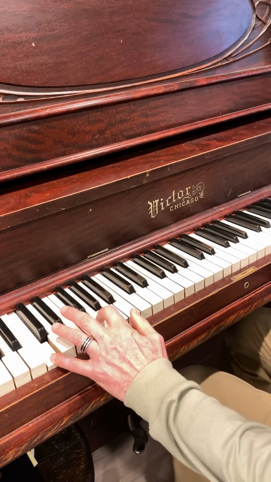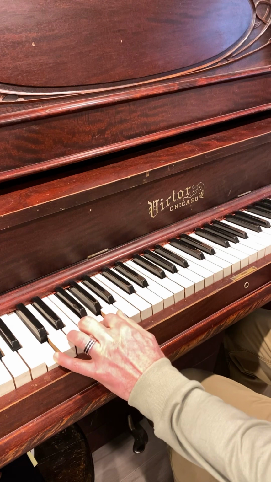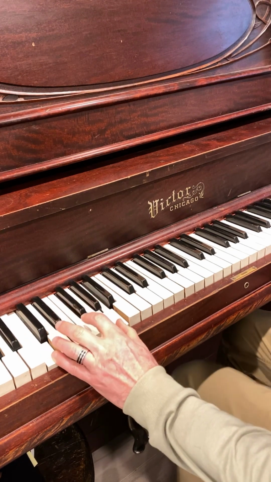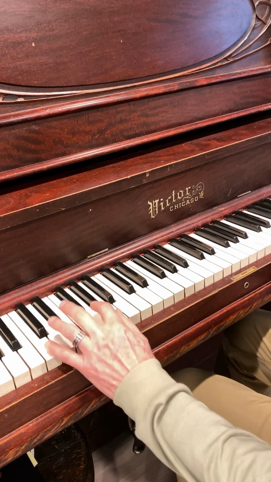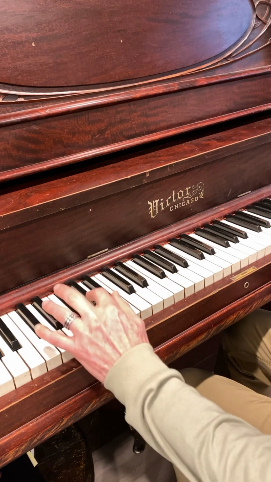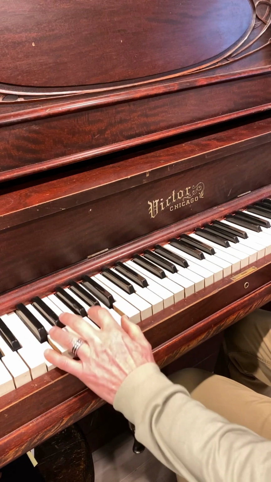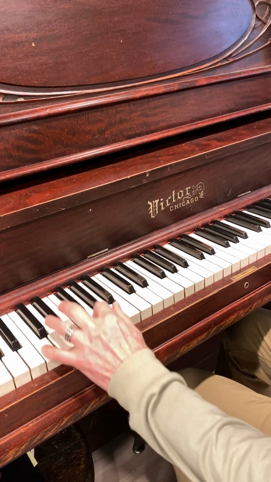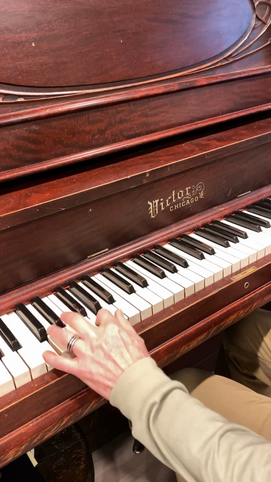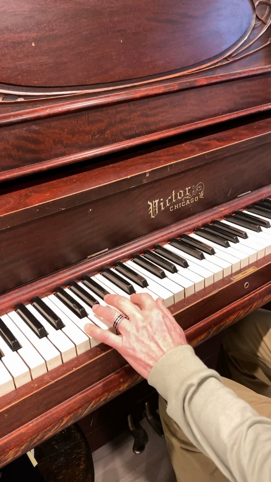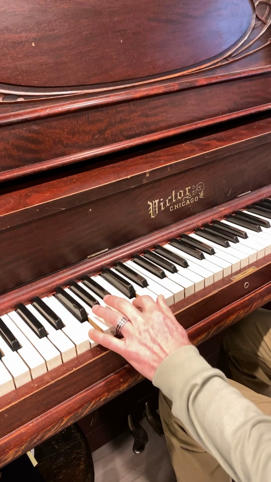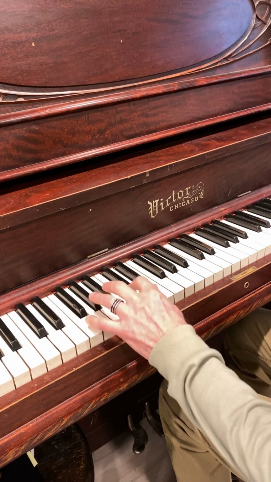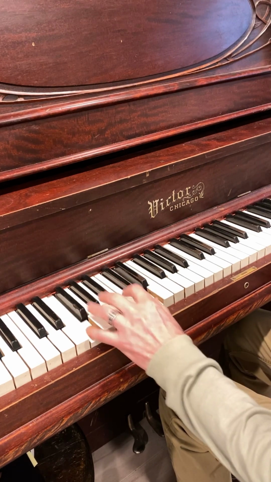So here's our open fifth, our C and G, and we're going to alternate from here to C and A, twice on each interval, like this. To F, it's F and C, F and D. And back.